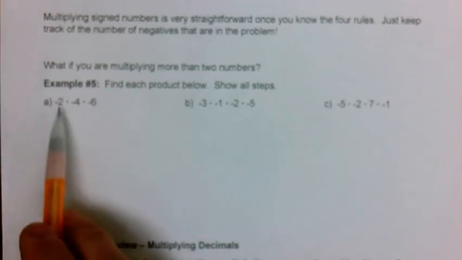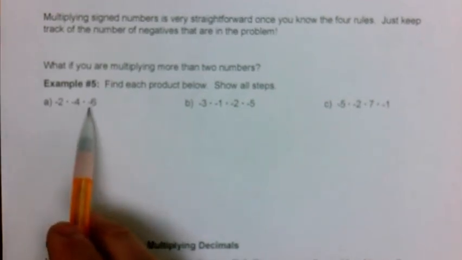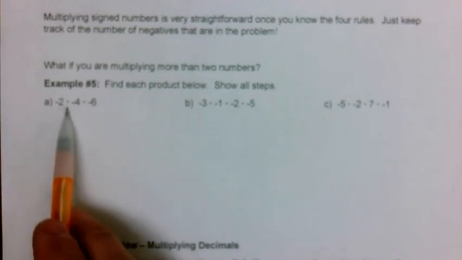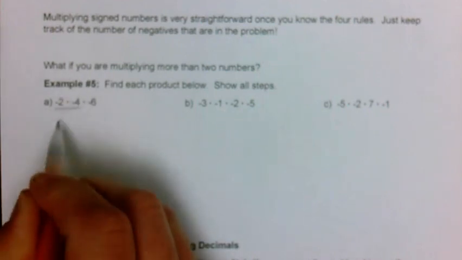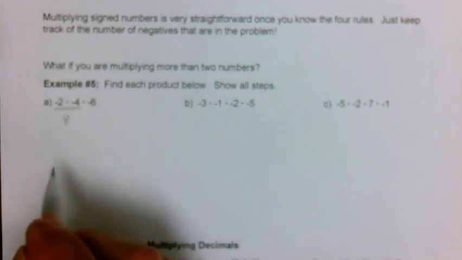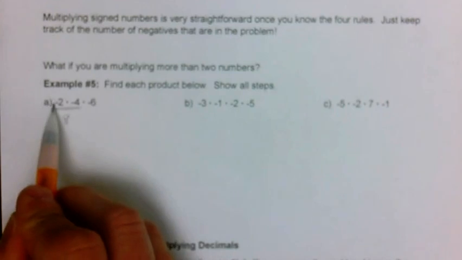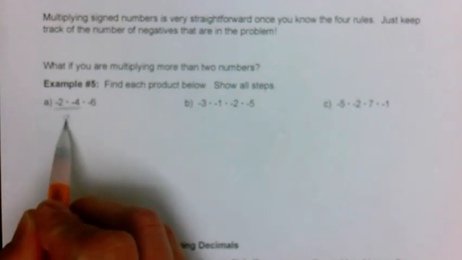In example A, negative 2 times negative 4 times negative 6. We're going to start with negative 2 times negative 4. Well, I know that 2 times 4 is 8, and now I just need to remember my sign rules. A negative multiplied by a negative is a positive. So negative 2 times negative 4 is 8.